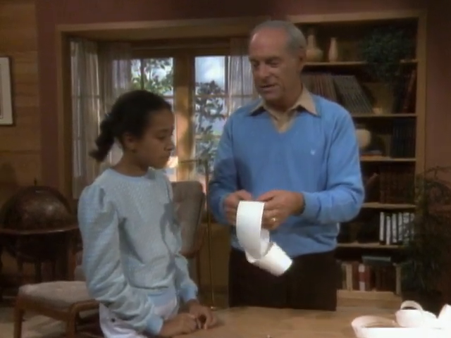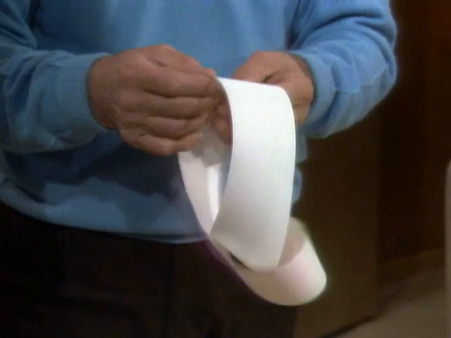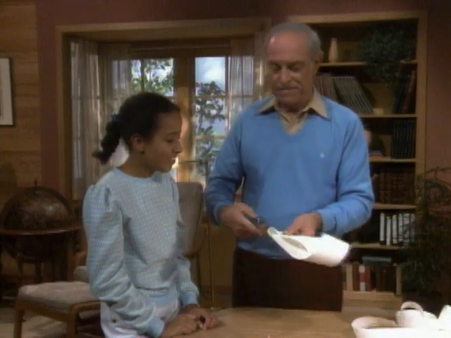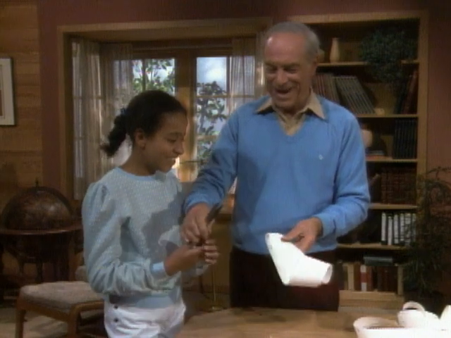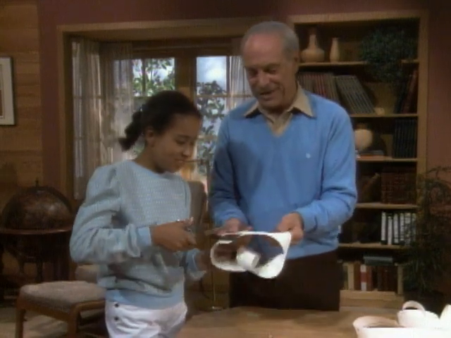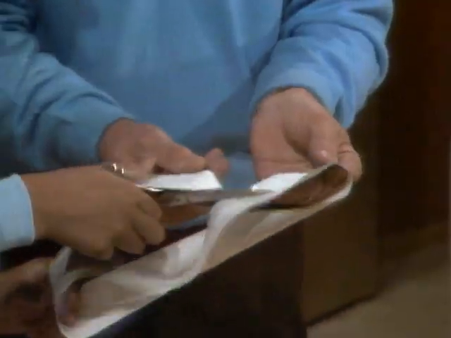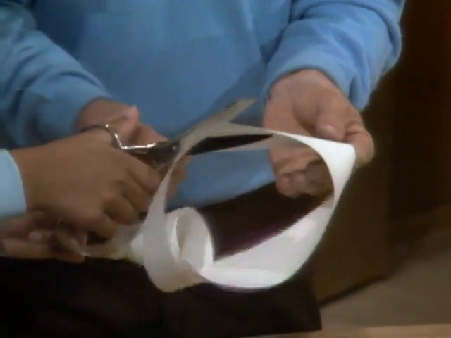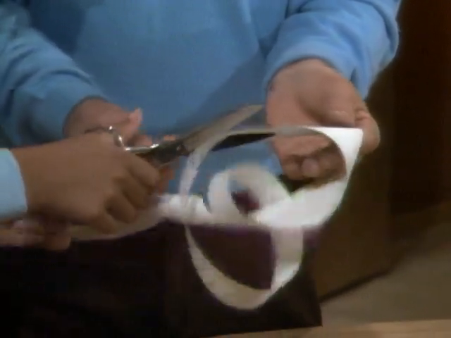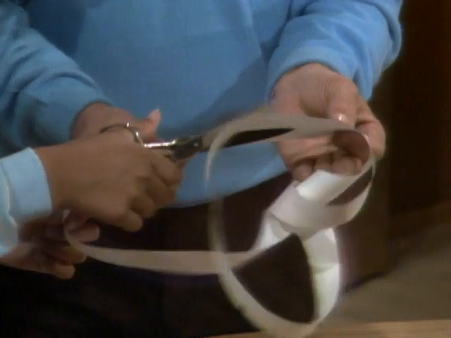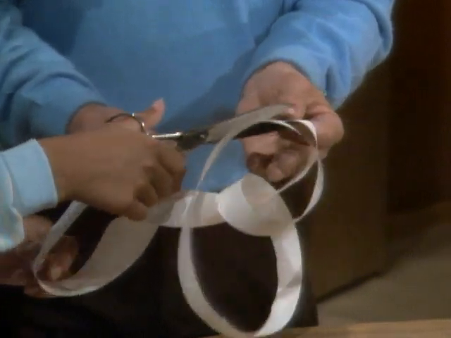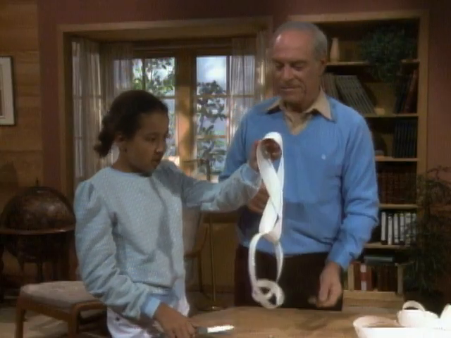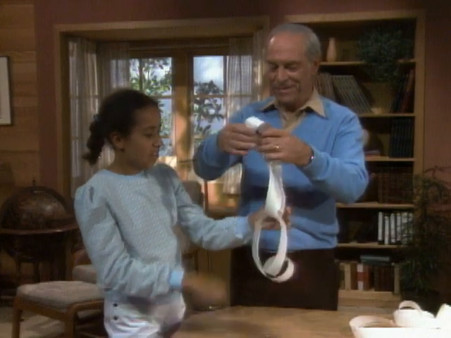How many surfaces? 1. How many edges? 1. What'll happen when you cut it? I really don't know this time. Okay, let's try it and see what happens. It made 2 pieces of paper, but they're linked together.